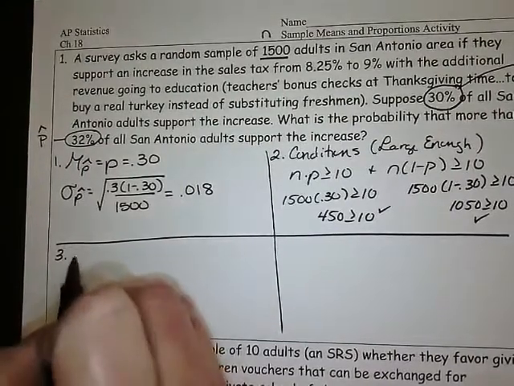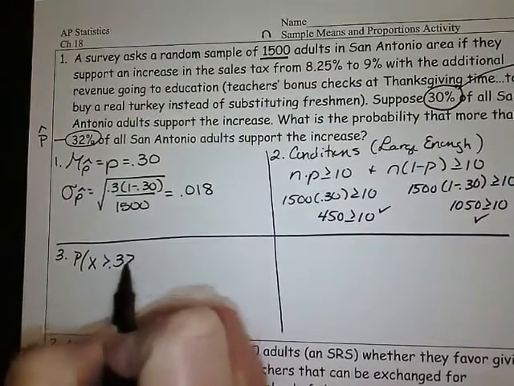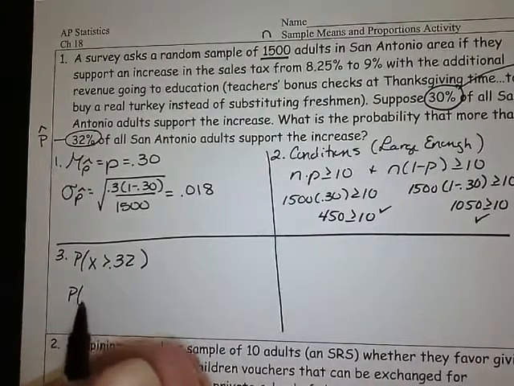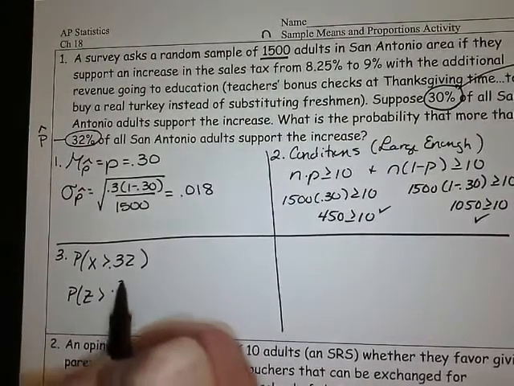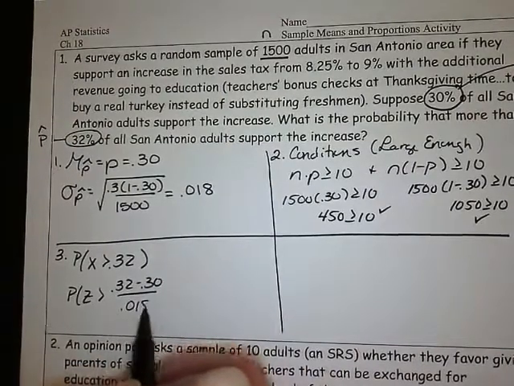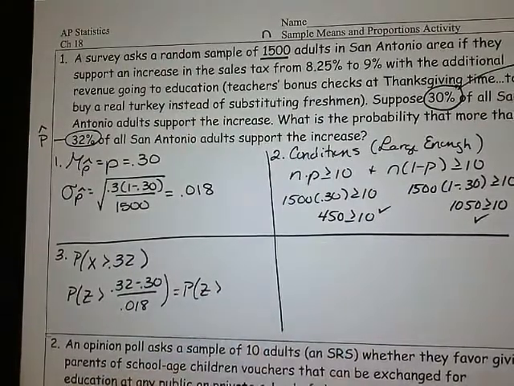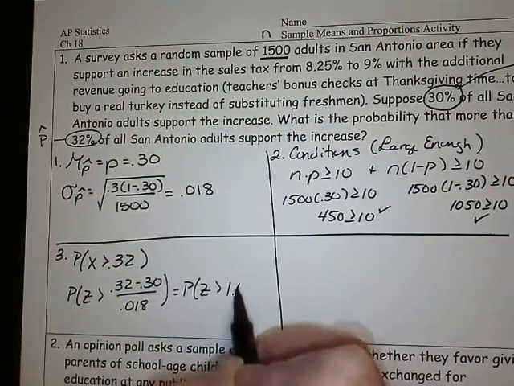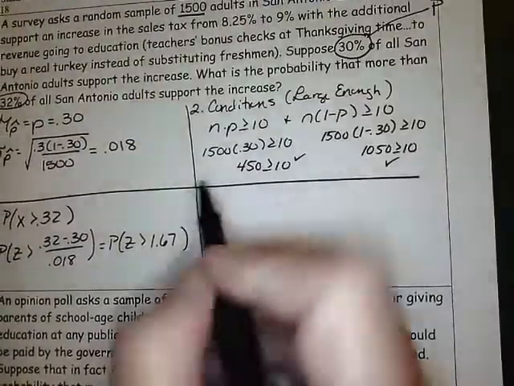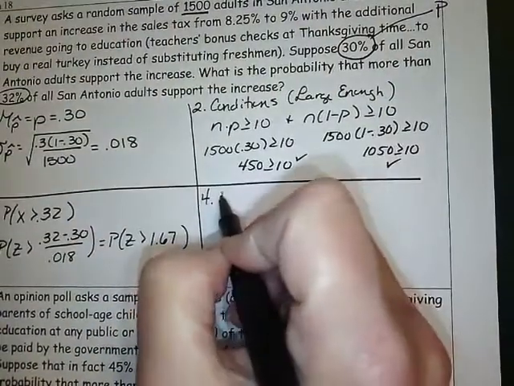Okay, so I want the probability of p hat being greater than 0.32. So I've got to change that to a z-score. So z being greater than 0.32 minus 0.3 divided by 0.018. That gives me a z-score of 1.67. All right, so then in box 4, I want to calculate the probability.